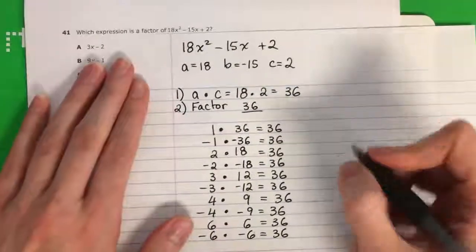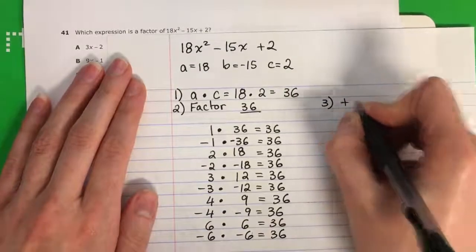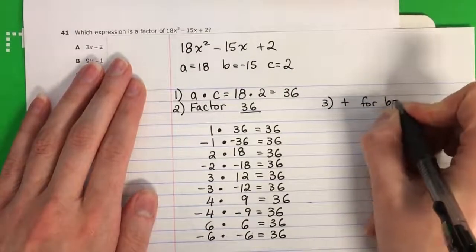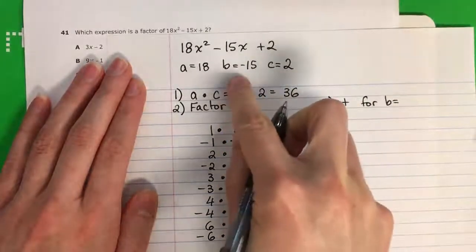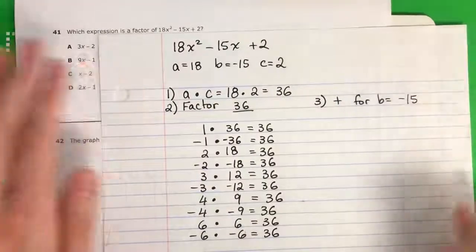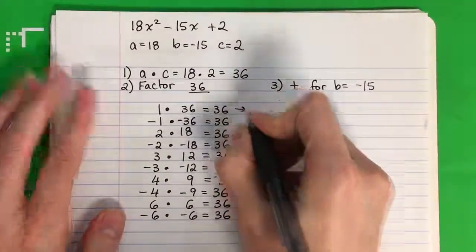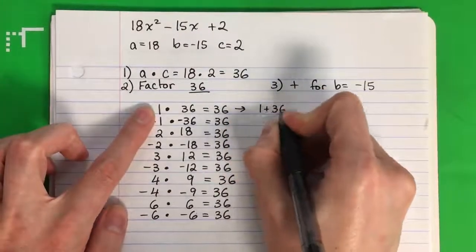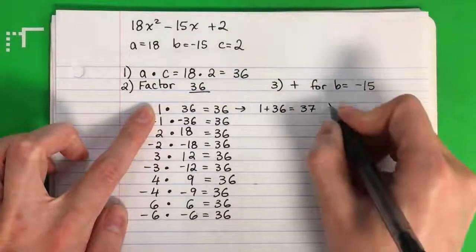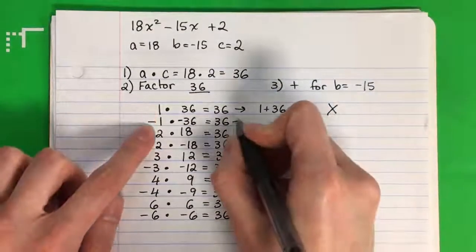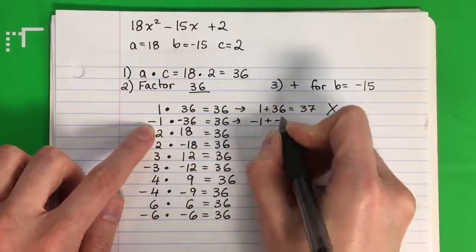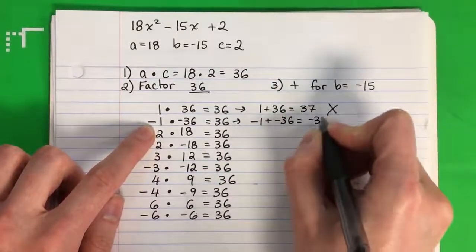Okay, now step 3. You need to add, and you want to get B. B is negative 15. Okay, so I'm going to go ahead and add. I'm going to do 1 plus 36, that's 37. That's no good. I want negative 15. Negative 1 plus negative 36, that's negative 37.